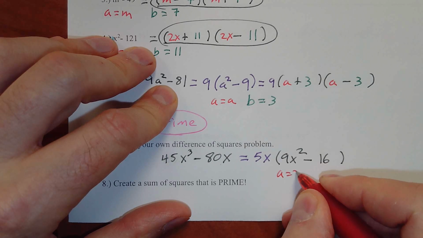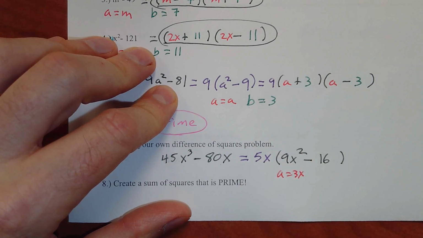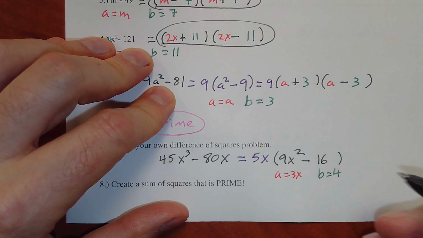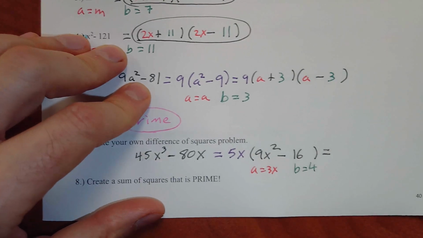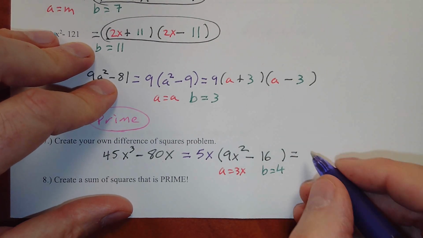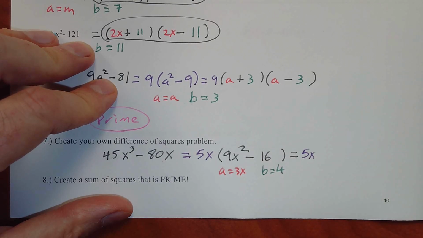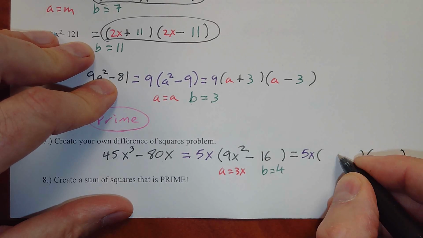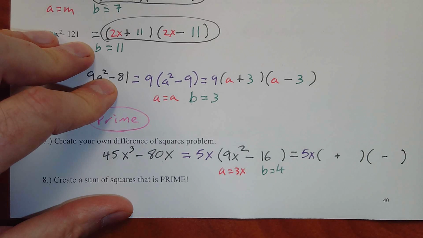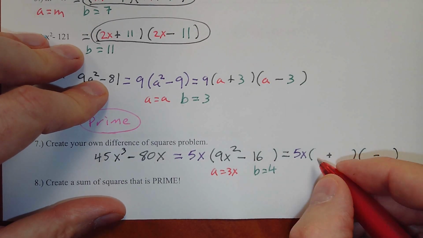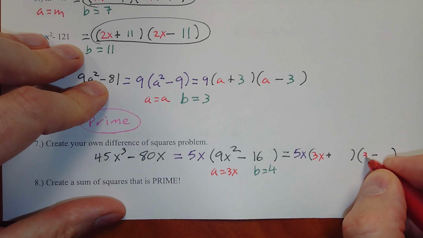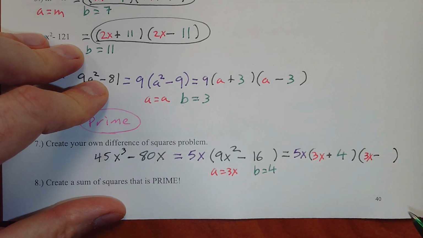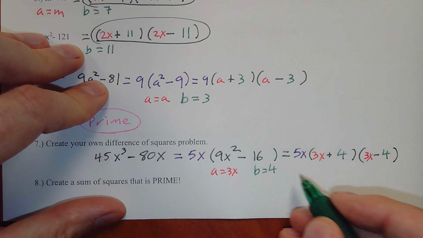A here would be 3x. B would be 4. Again, I'm just going to bring that 5x across. So that gives us 5x times 3x plus 4 times 3x minus 4.